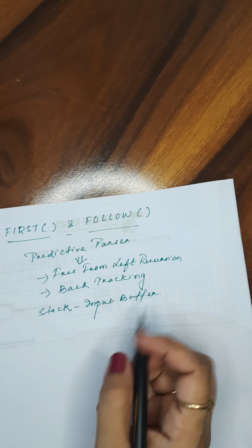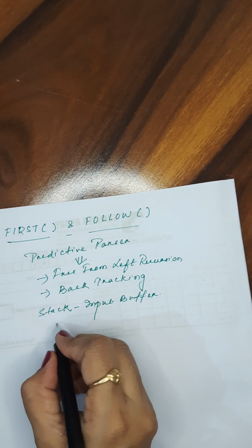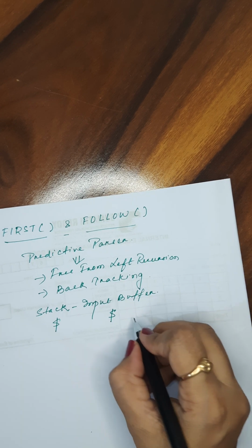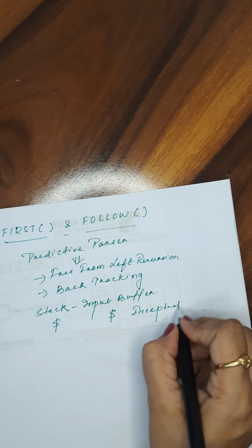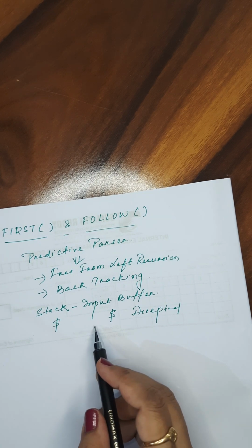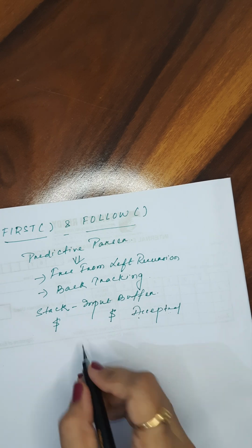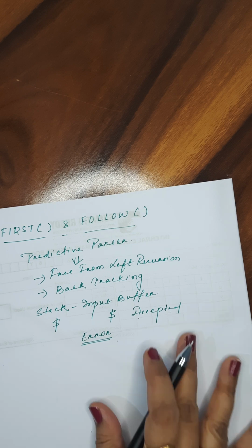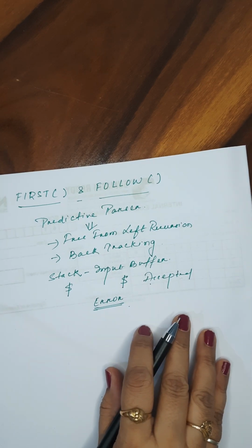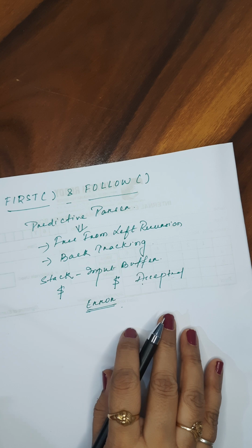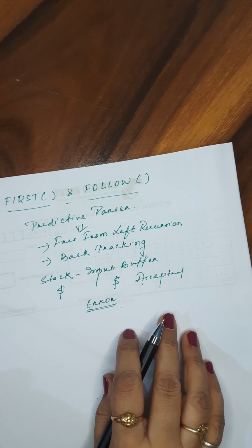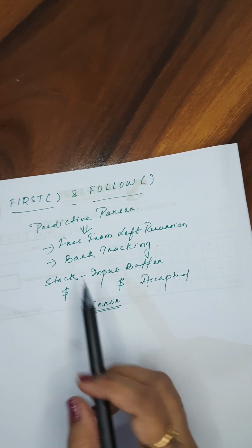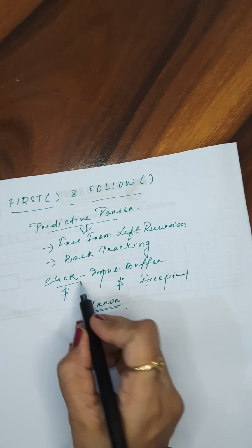and processes the string. If we are able to reach a dollar in the stack and a dollar in the input buffer, then we can say the string is accepted by the parser. Otherwise, we consider that it generates an error. This way we have constructed the predictive parser. An example we also solved in the previous lecture. You can refer to my previous lecture for the predictive parser. There you can find the example that I solved using a stack.